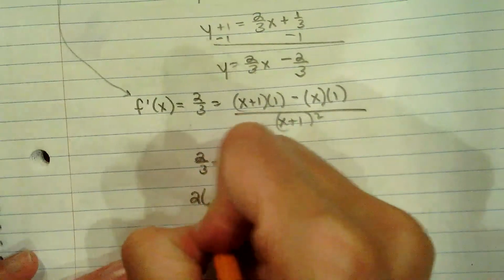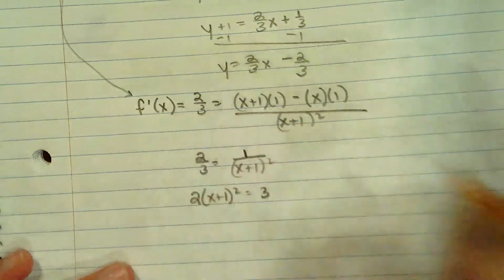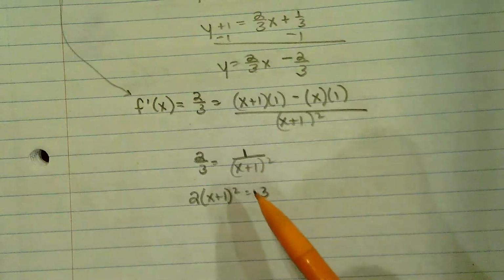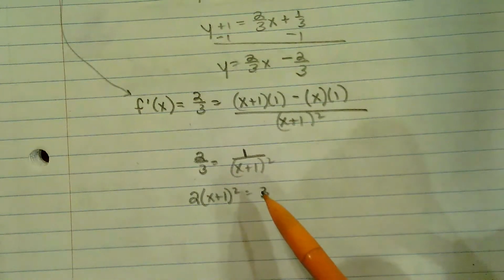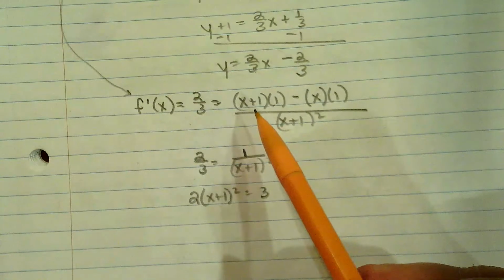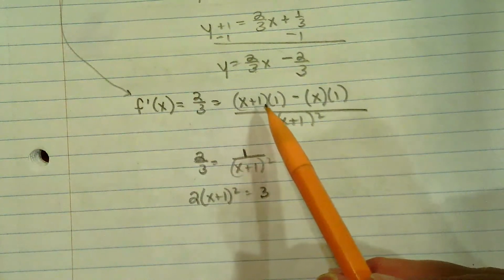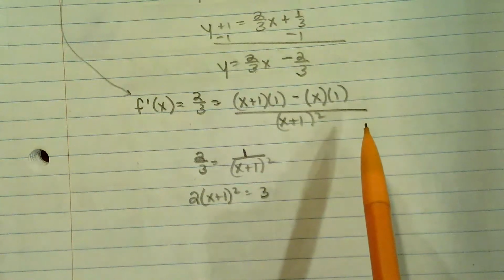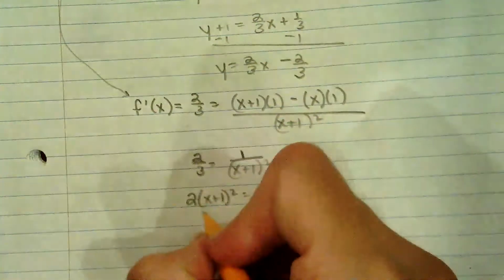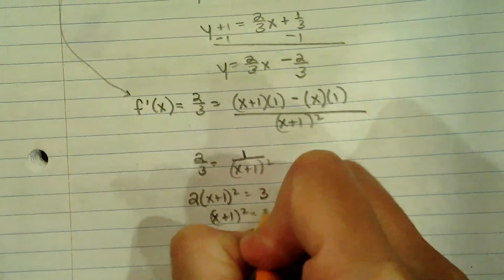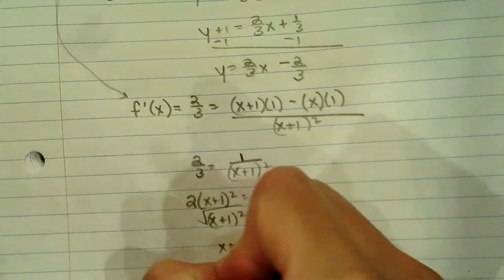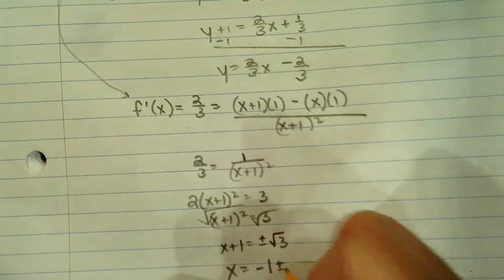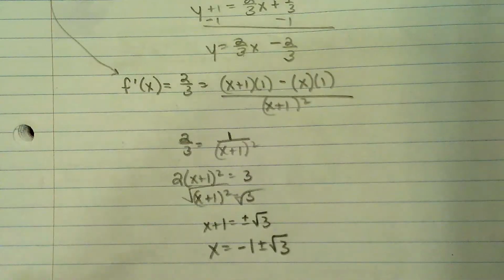Cross multiply. Let me just make sure this looks a little funky. I want to make sure I'm doing this right. It's going to be x plus 1 minus x, which is just 1. Okay. So cross multiply, then x plus 1 squared equals 3, square root of both sides, so x plus 1 equals plus or minus root 3, x equals negative 1 plus or minus root 3, so it's actually going to happen twice.